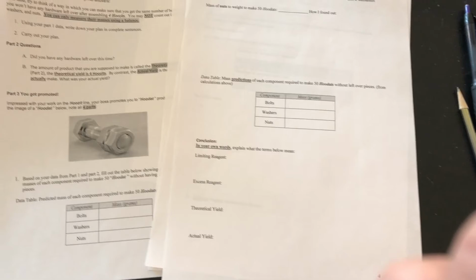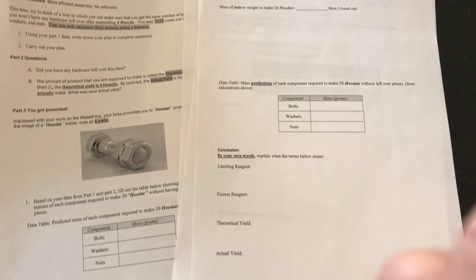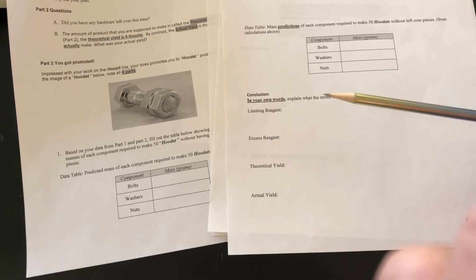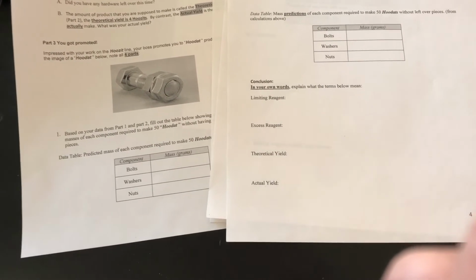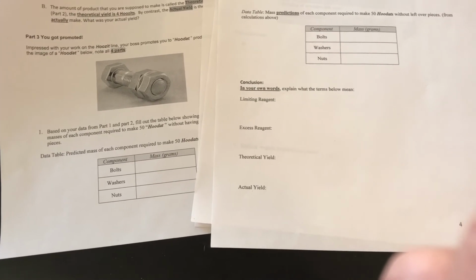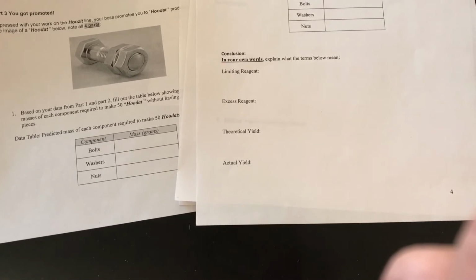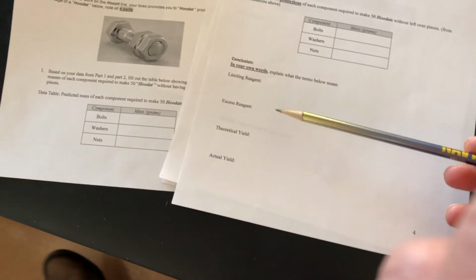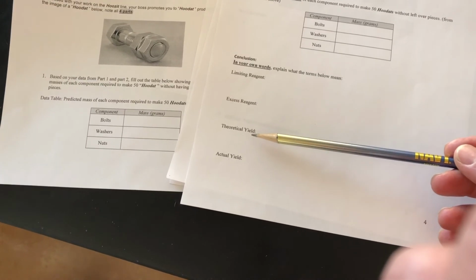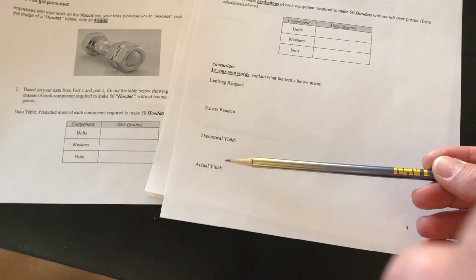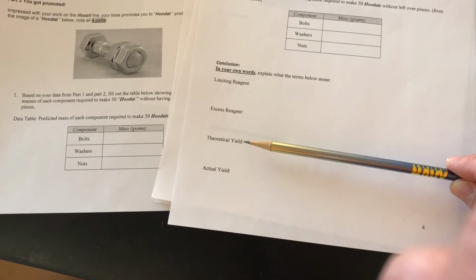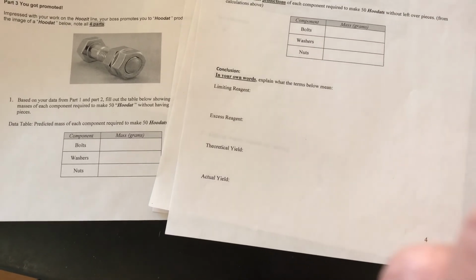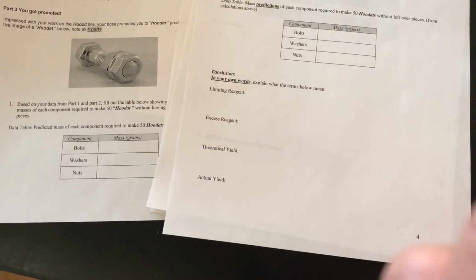I hope that you enjoyed the activity on limiting and excess reagent. To complete the activity, you'll need to explain in your own words what the limiting reagent is, the excess reagent, the theoretical yield, and the actual yield. So I think we've talked at length about the limiting and excess reagent. The theoretical yield is that in theory, if everything goes well, that's how much we should make.